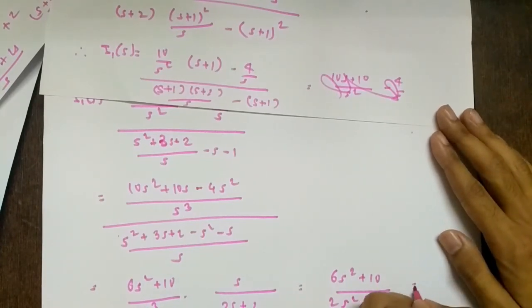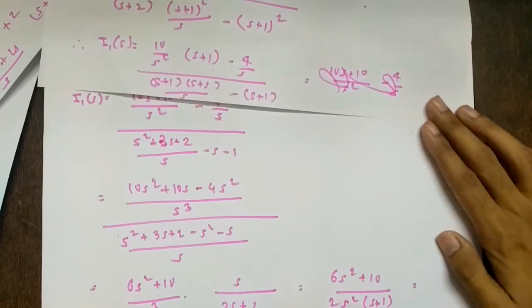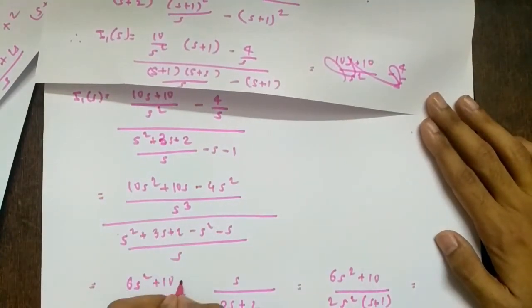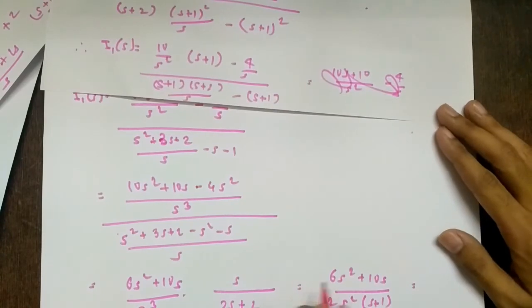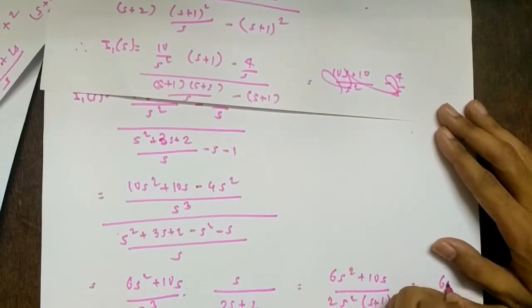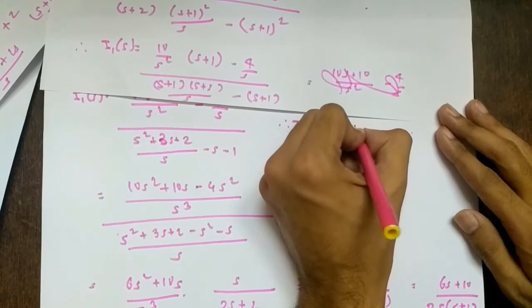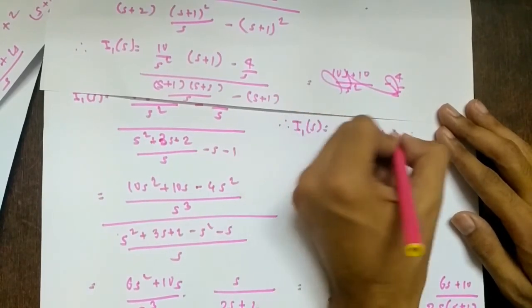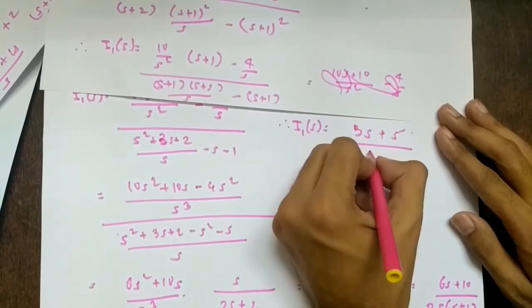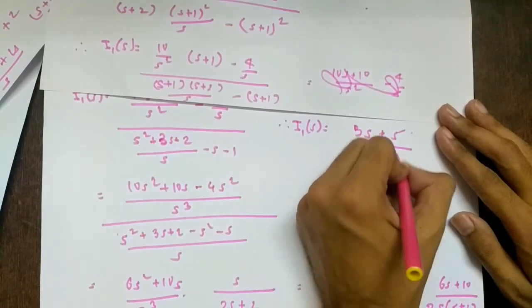Right? So what will you get? This is 10S, so this will be 10S, 10S. So S S will get cancelled. So 6S plus 10 upon 2S times S plus 1. So therefore, I1 of S equal to, divide by 2, so 3S plus 5, because you want the coefficient of S to be 1, upon S times S plus 1.